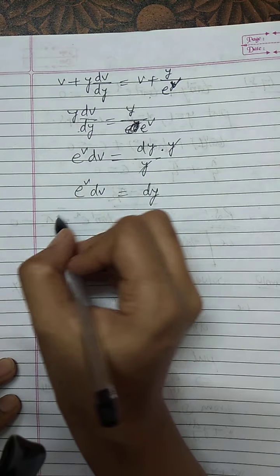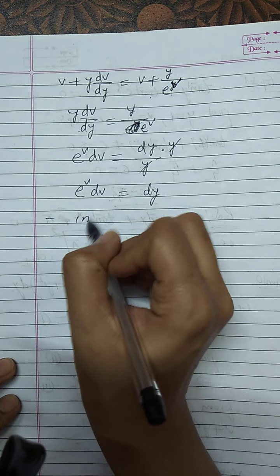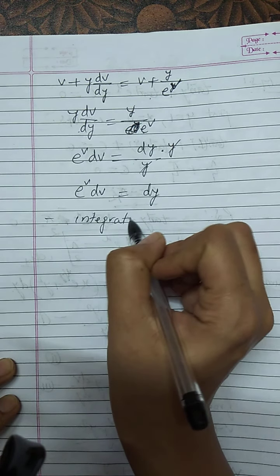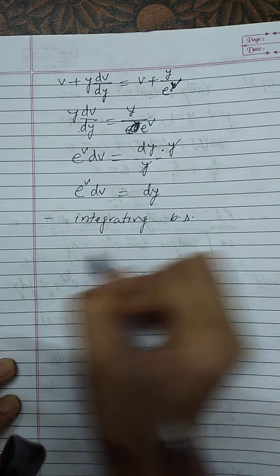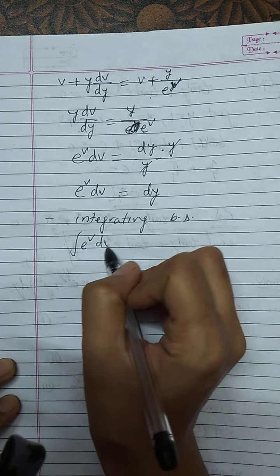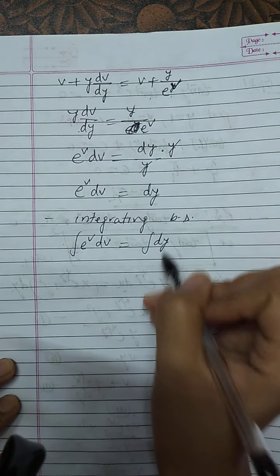Now we can integrate both sides. It will be integral e raised to power v dv equals to integral of dy.